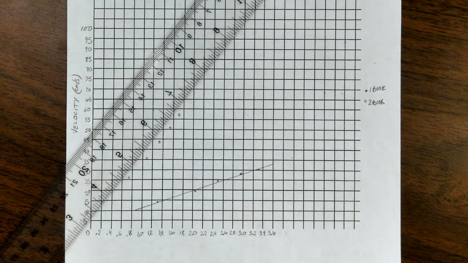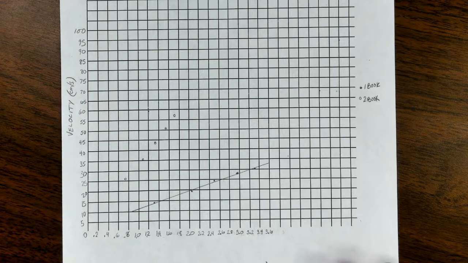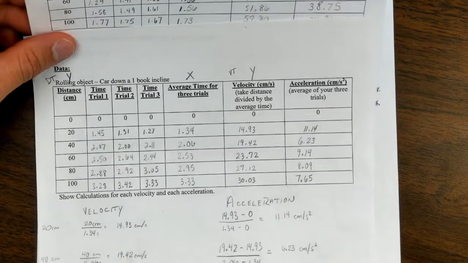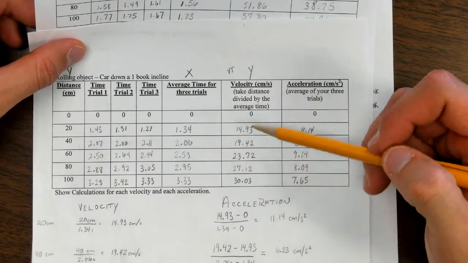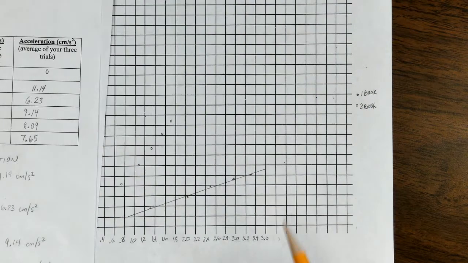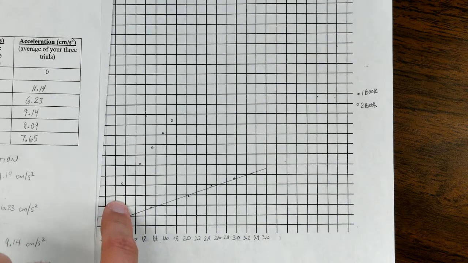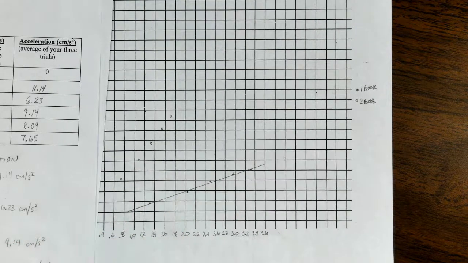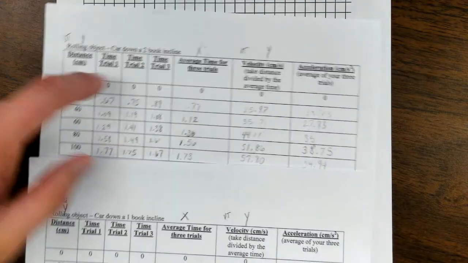Okay, so this is just the velocity versus time graph. Using the data that was given, we have our one book incline. These are being represented by the dots here that are filled in with a little bit of the darker color. They're the filled in dots, and the 2 book incline.